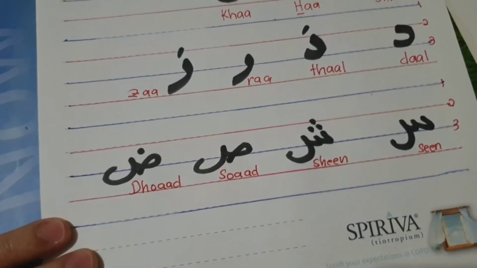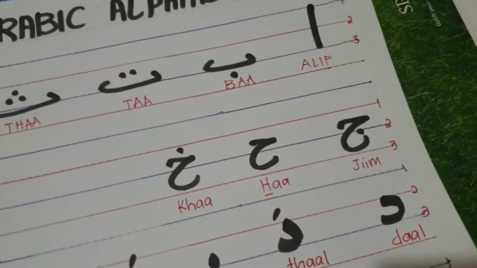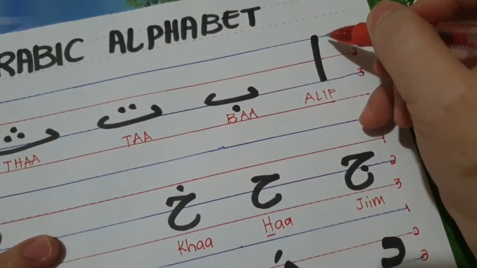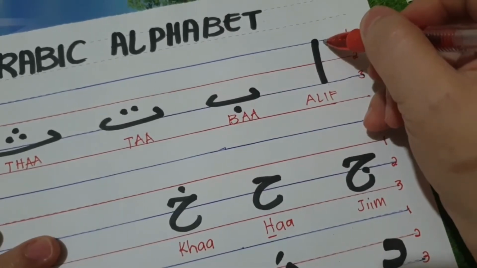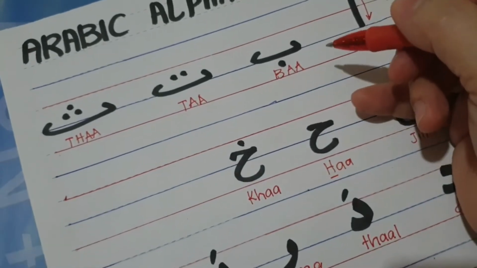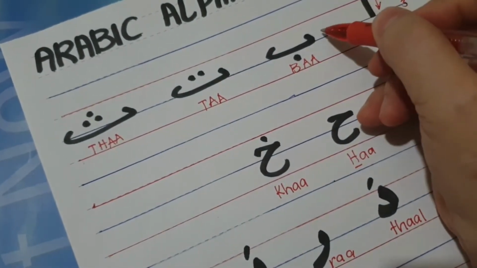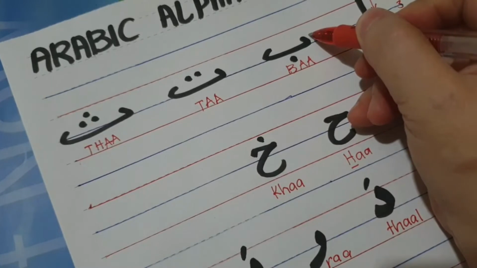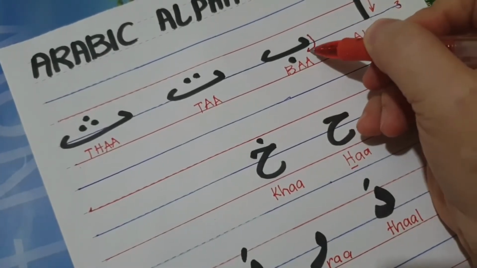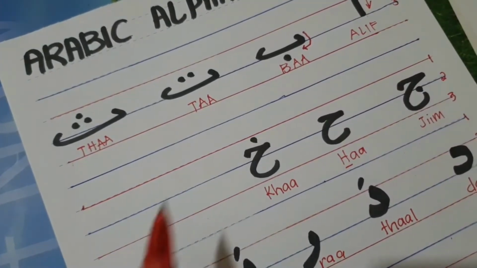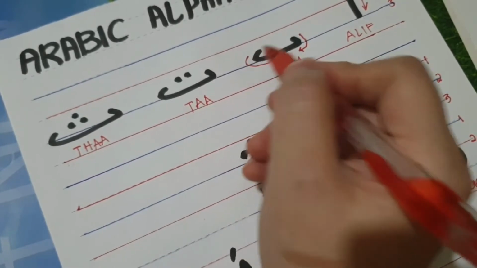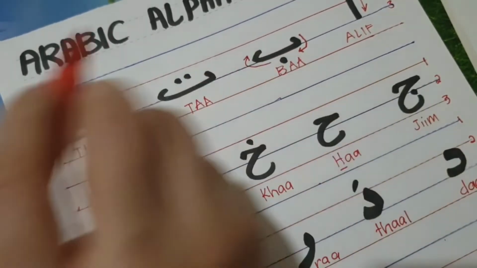Now let's trace them so you can remember the stroke of its letters. So the alif is written from the top going down, and the ba is between the second and the third line from right to left, and also with the ta and the tha, they have the same shape.